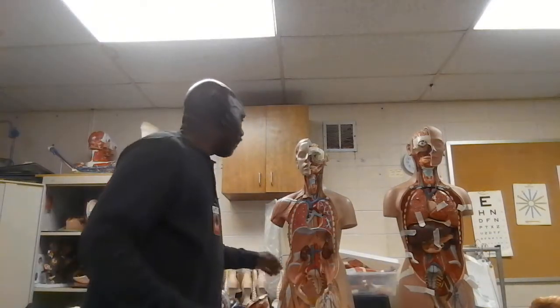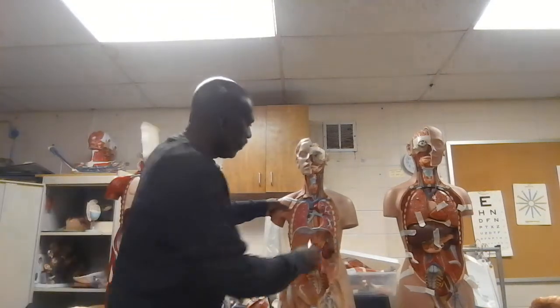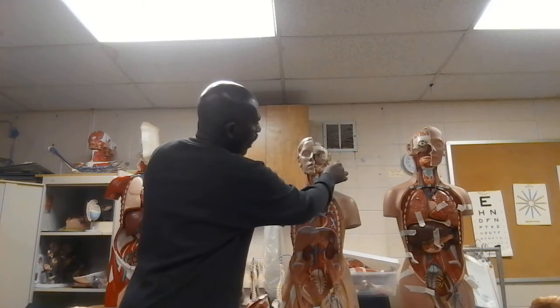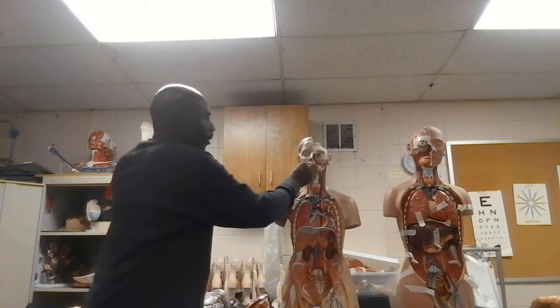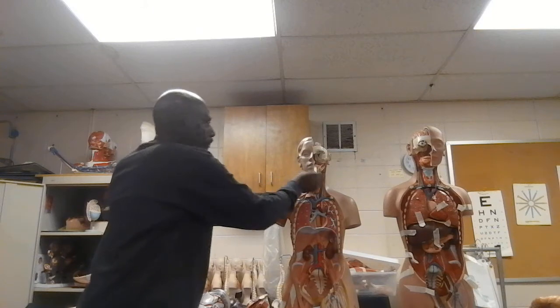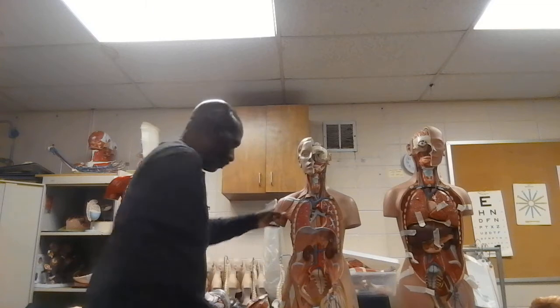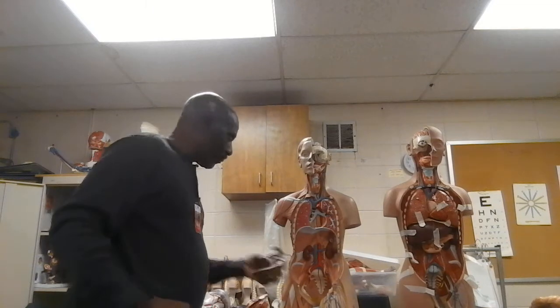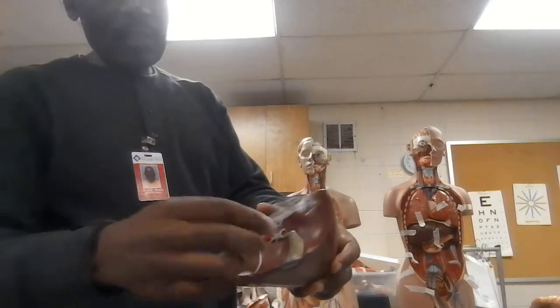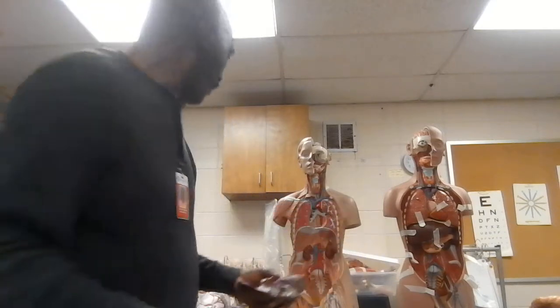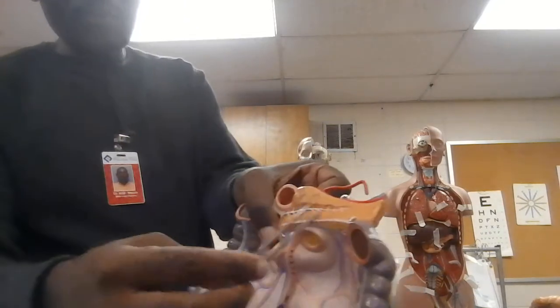Now let's go to the accessory structures. We have the tongue. On the surface of the tongue, we have the taste buds. We have the teeth right here. We have the salivary glands. We have the liver, the brownish portion. We have the gallbladder, the greenish one. And then we have the pancreas.